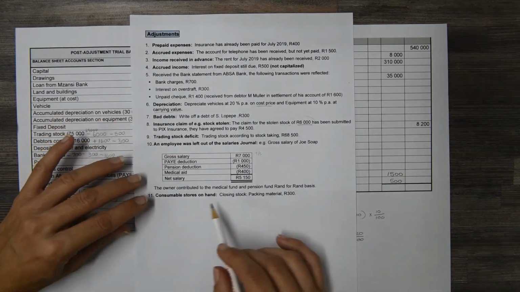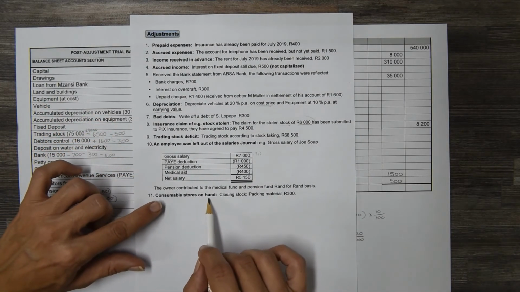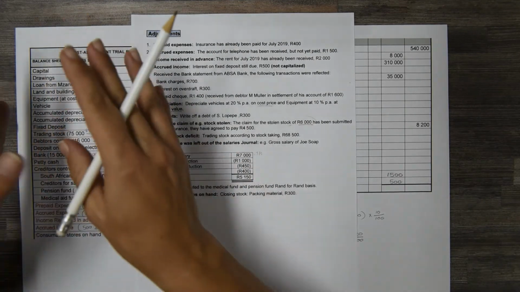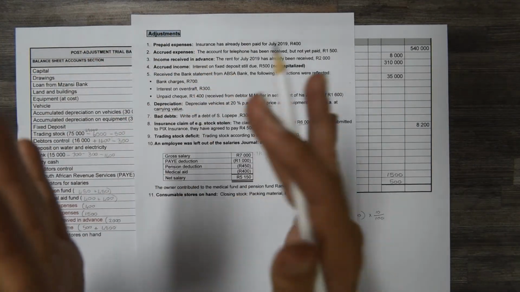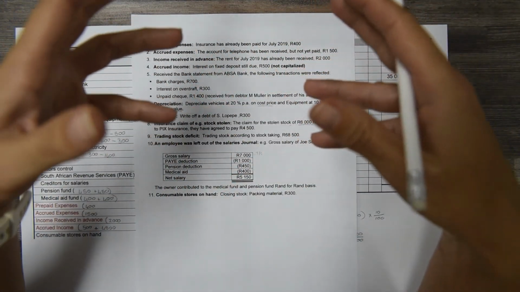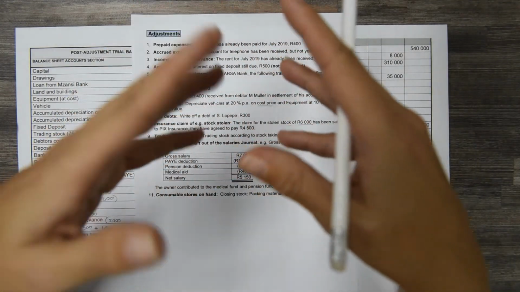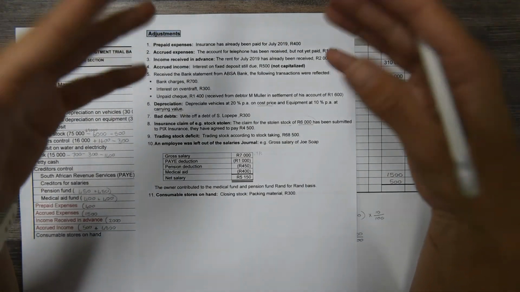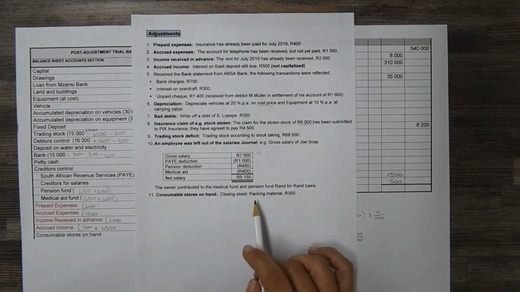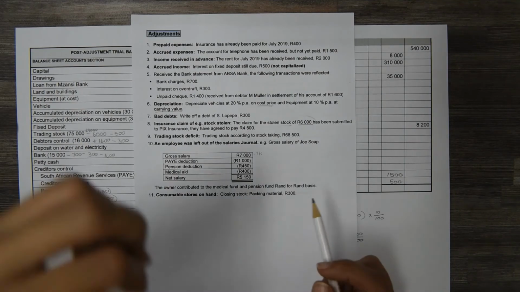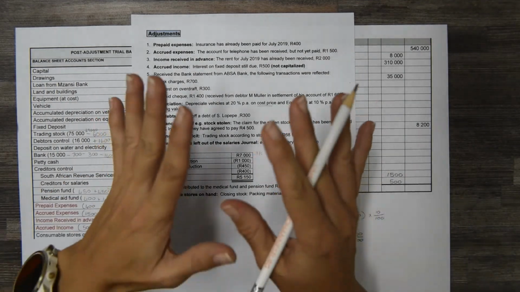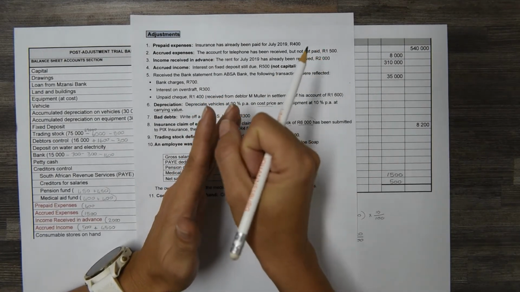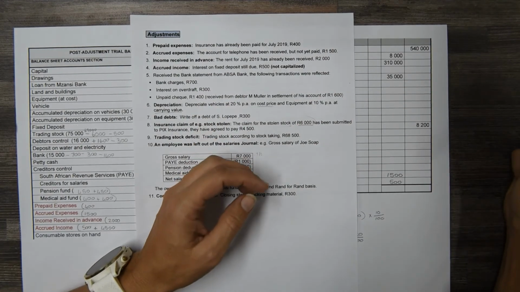The last adjustment that we're dealing with is consumable stores on hand. It's very often given to us as part of the trading stock. So we count our stock, which is our trading stock, and then we count any other consumable stores that I might have a stock left over of. So that could be the cleaning materials, which is normal consumable stores, or it could also be packing material or stationery. So in this case, I have packing material left over. So what it means is I did not use everything that I bought this year. And the amount that I didn't use I will then be able to use in the next financial year.